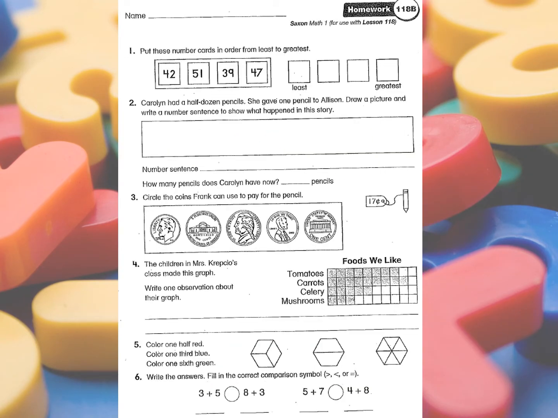Okay, class, we're going to be looking at side 118B, and I'm just going to be reading the directions to you. So we're going to start off with number 1. The directions are, please put these number cards in order from least to greatest. So you're going to start off with the smallest number here to the largest number here. Go ahead and do that now.